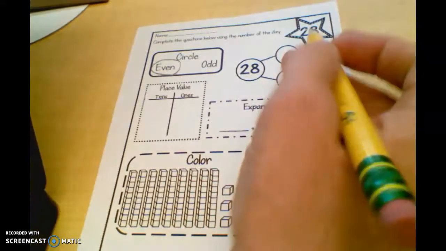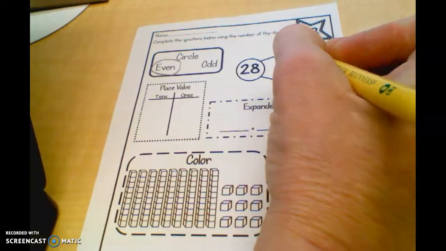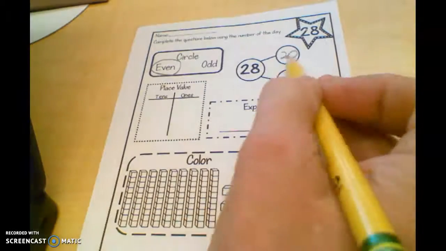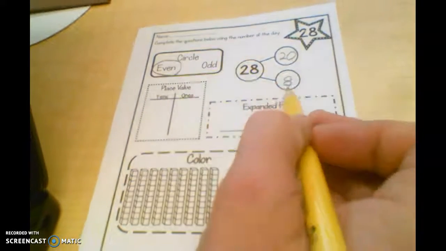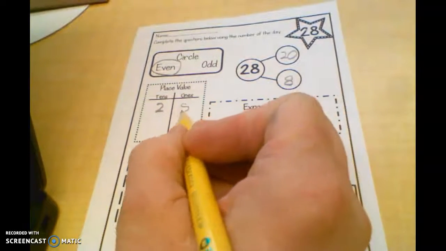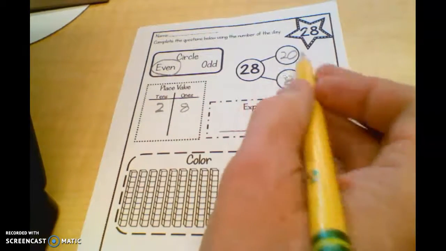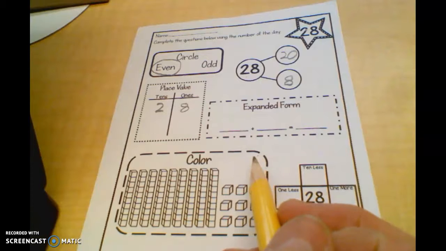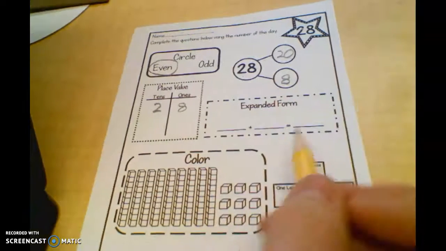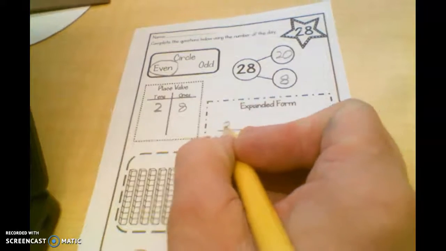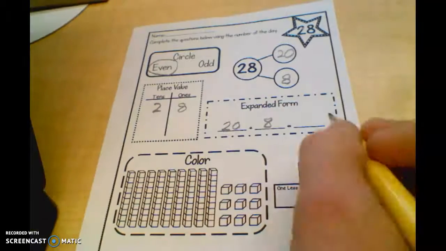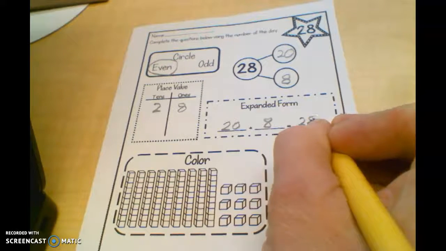So we have 20 and 8, which means 2 10s and 8 1s. And we're going to do that same thing right here. 2 10s and 8 1s. Now, some kids like to come up with a really much harder combination, and that is okay if you want to, but this is the way we do it for place value. So expanded form is 20 plus 8 equals 28.